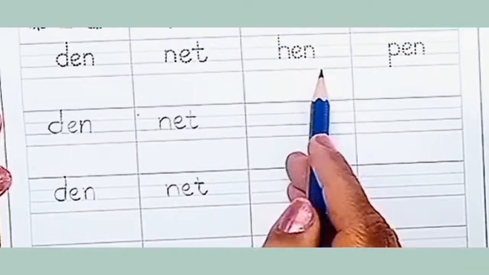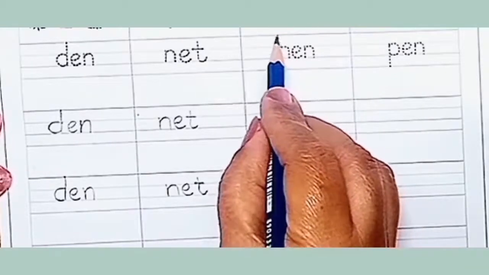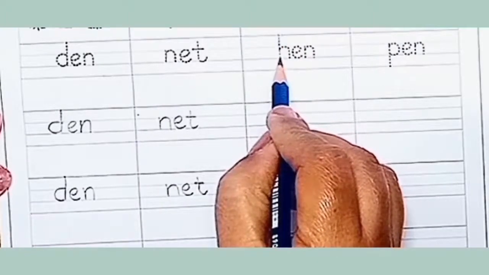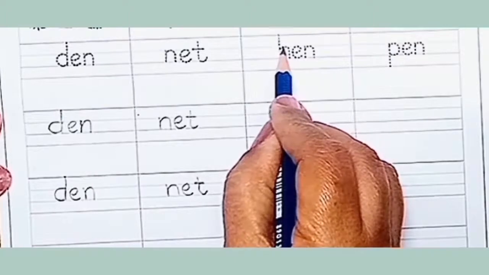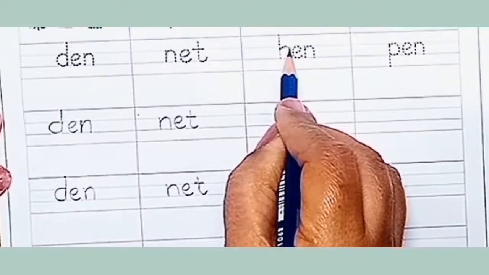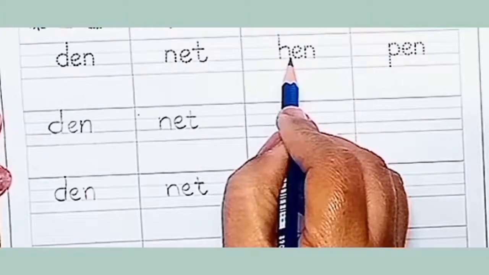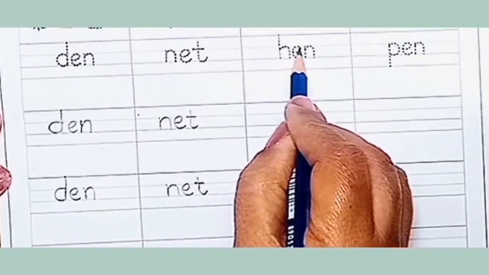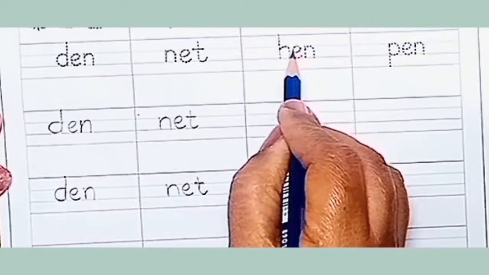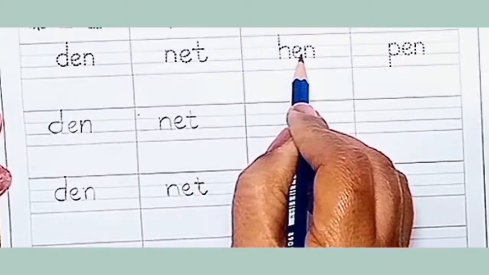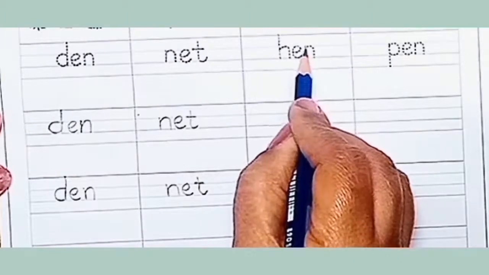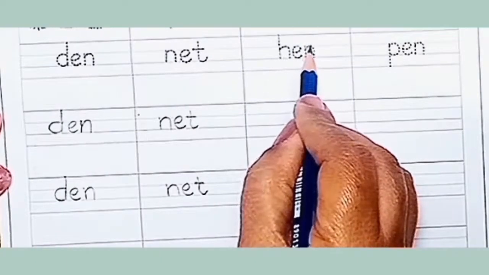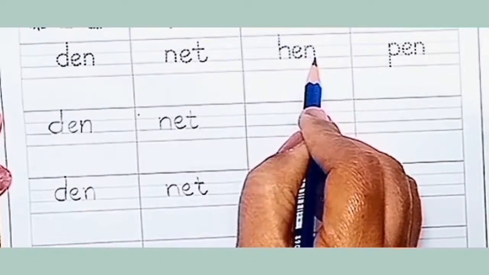For alphabet H, make a standing line, go up, make a curve, touch the second blue line. For alphabet E, make a curve, go up, C curve. For alphabet N, standing line, go up, make a curve, touch the second blue line.